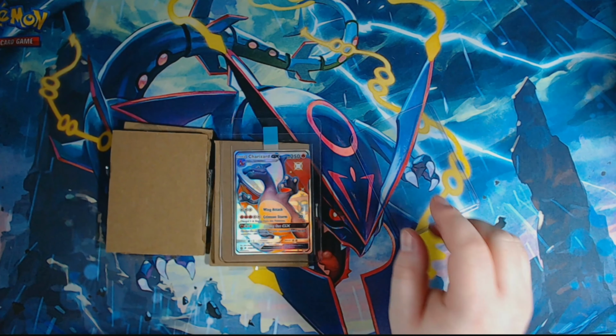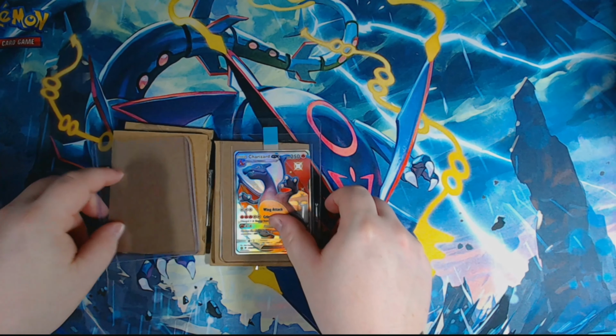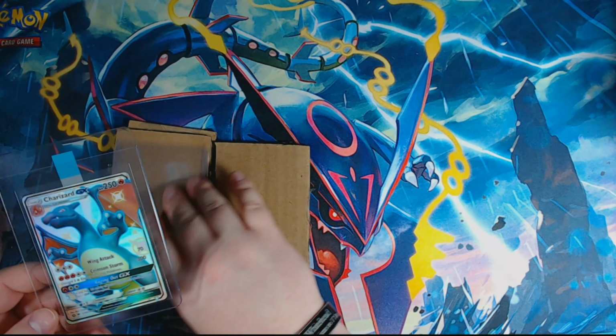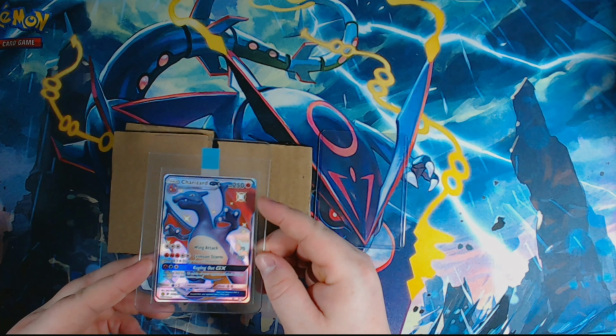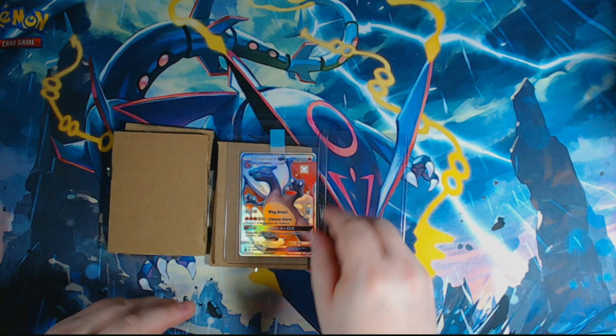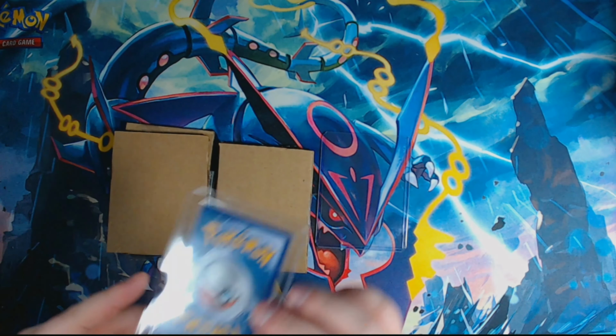So there's going to be a few things you guys are going to need for this. First, it's going to be a top loader or your card saver, whichever you guys will be using. On top of that, you guys are going to need a penny sleeve. And then these tabs you see here are completely optional as well. The tabs just make it easier for the card to come out. So if you guys have one, that's awesome. No big deal if you don't. We'll go and get the card prepared for you guys either way.